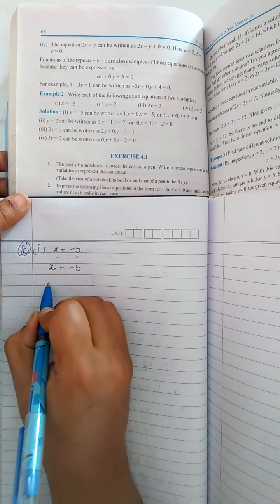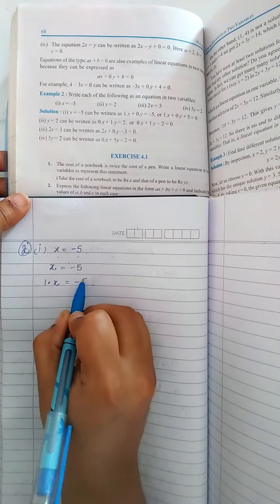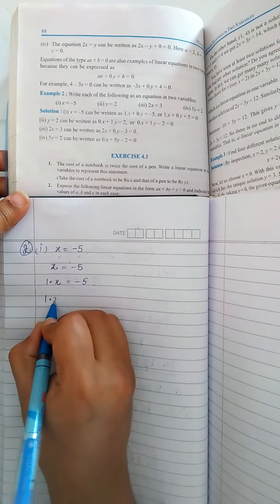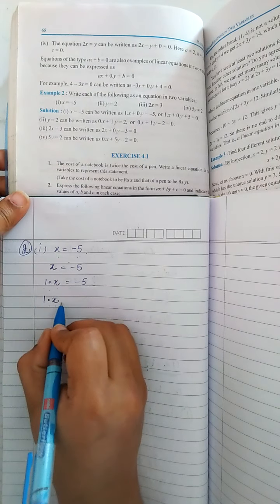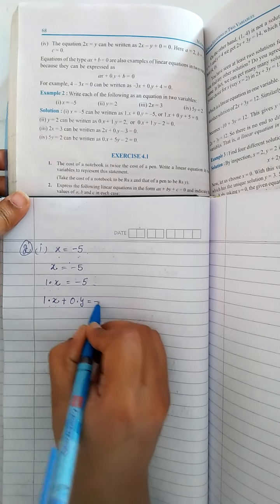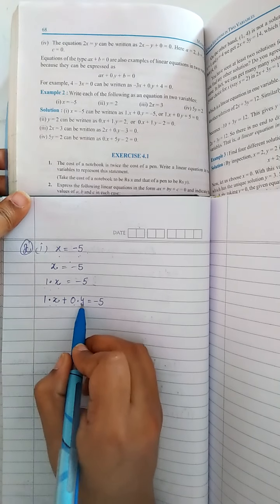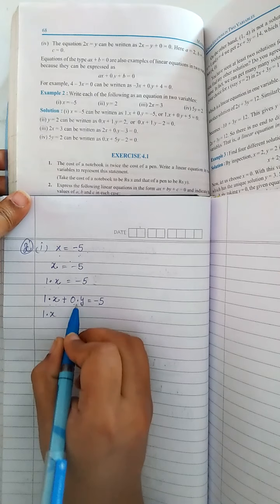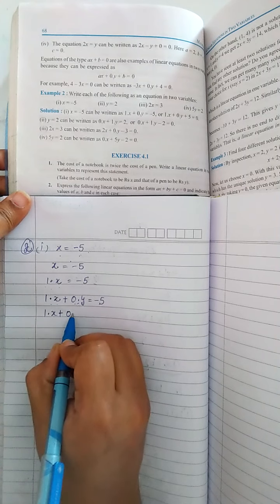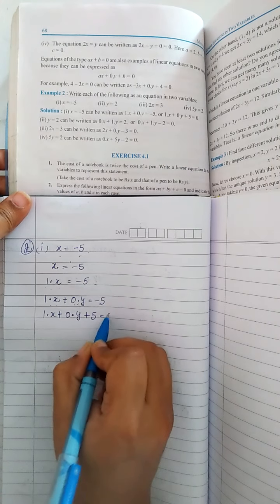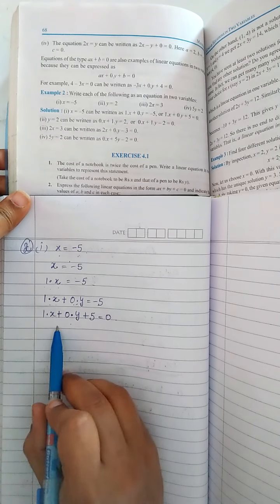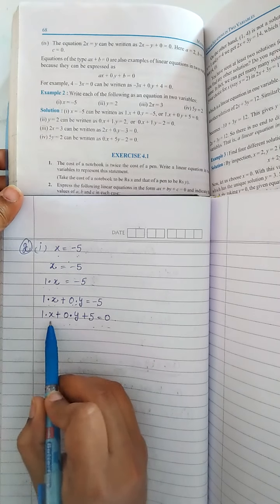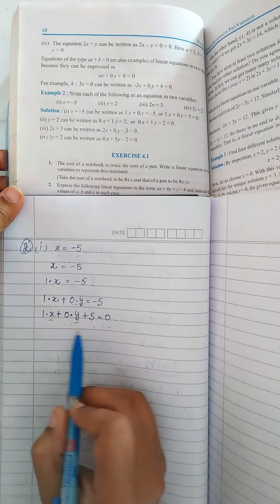we can write it as 1 into x, because 1 into x, the answer will be x only. Okay, so also we can write it as 1 into x plus 0 into y. We can write it like this also, because 0 into y, what will the answer be? 0. Okay, so now take 5 on this side, it becomes positive, plus 5 is equal to 0. So in this way we can represent the given equation in two variables. So here two variables, one is x and second is y.